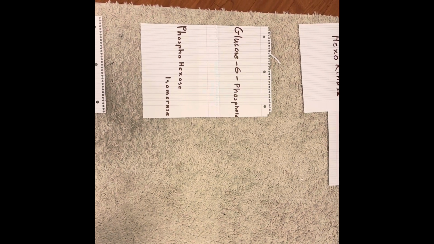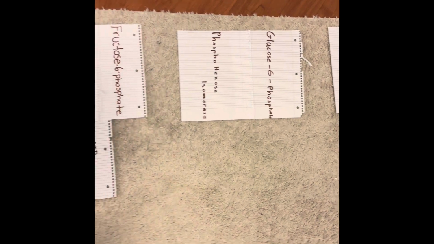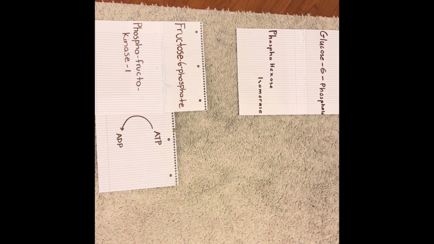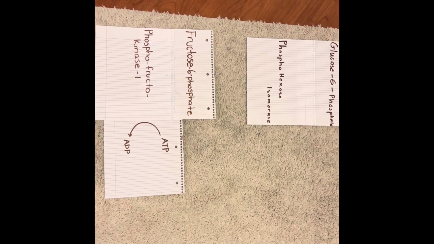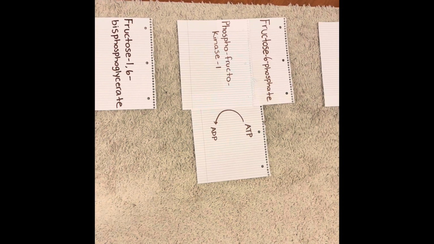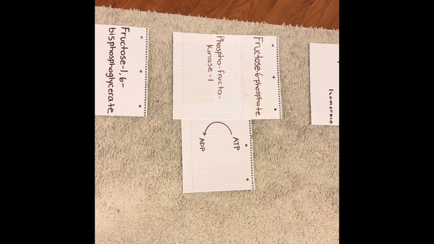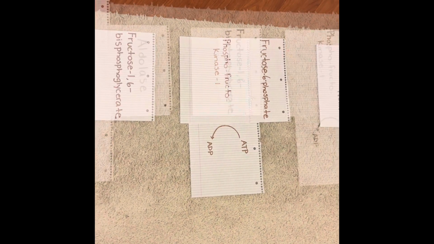From glucose 6-phosphate, we can use the enzyme phosphohexose isomerase to convert that molecule into fructose 6-phosphate. From there, we can use the enzyme phosphofructokinase 1 to convert the molecule into fructose 1,6-bisphosphate. During this process, another molecule of ATP is used up and lost.